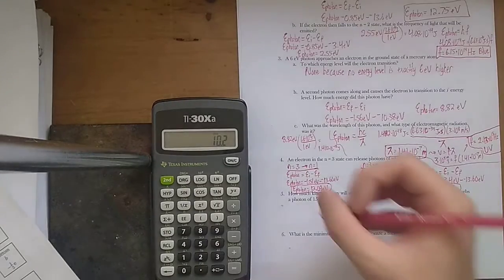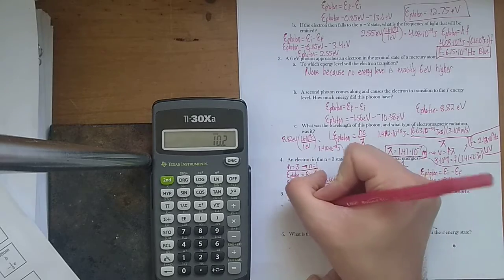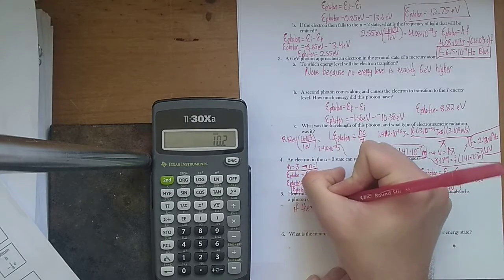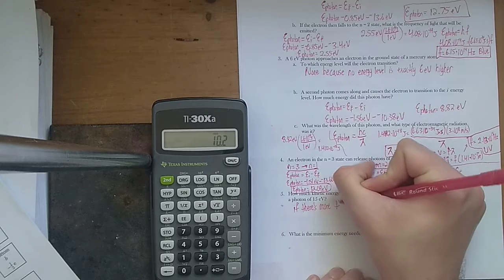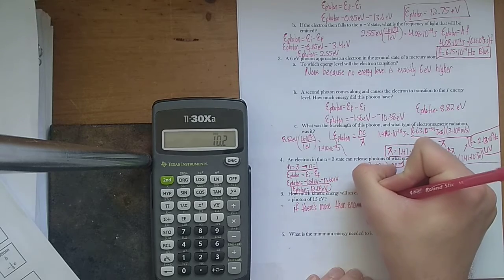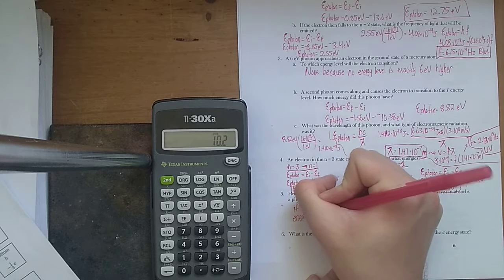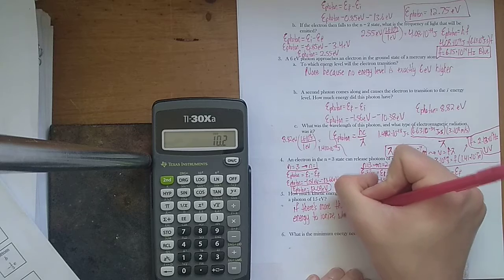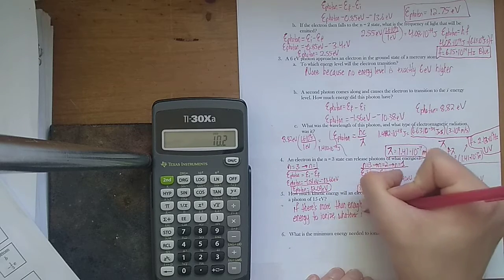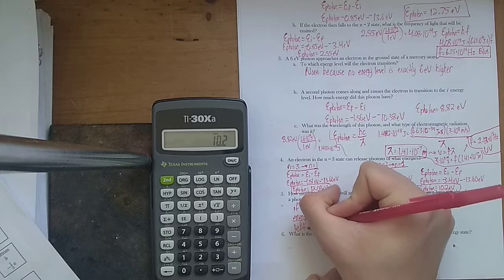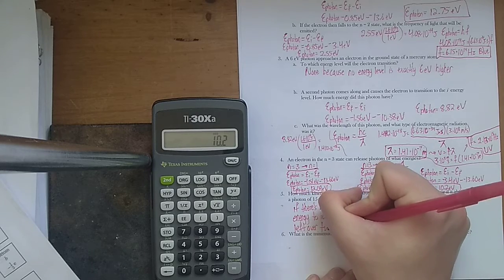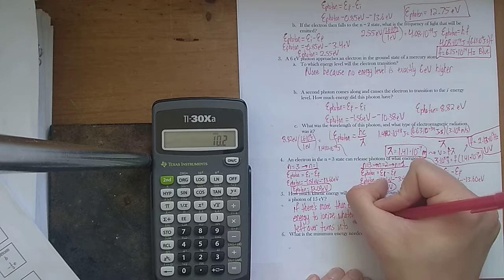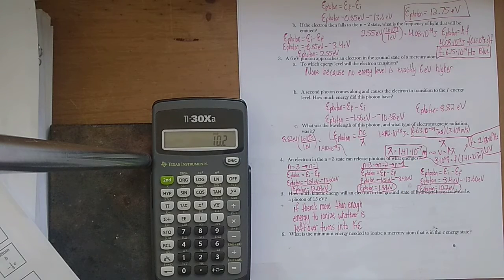So in this case, what happens is, if there's more than enough energy to ionize, then whatever is left over turns into kinetic energy. Okay? So whatever's left over turns into kinetic energy. And that only happens if there's enough energy to ionize.